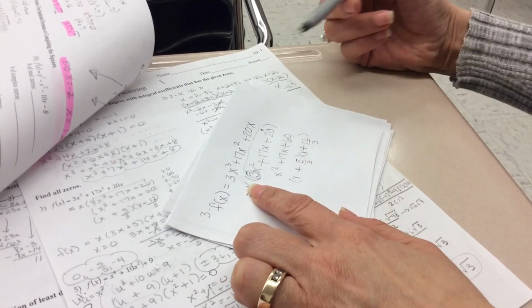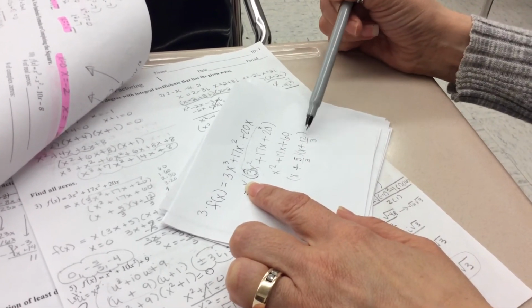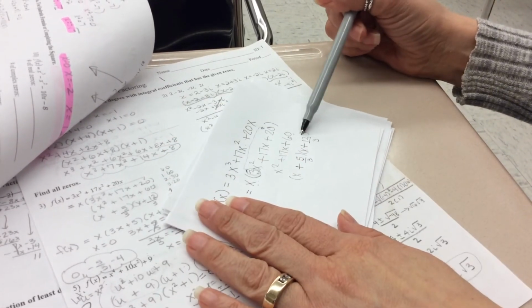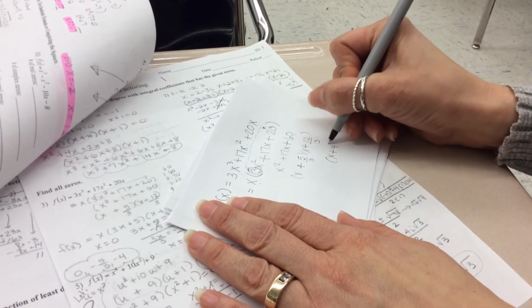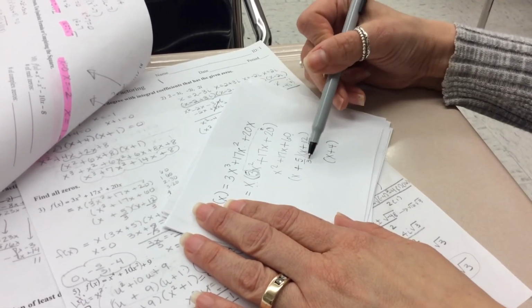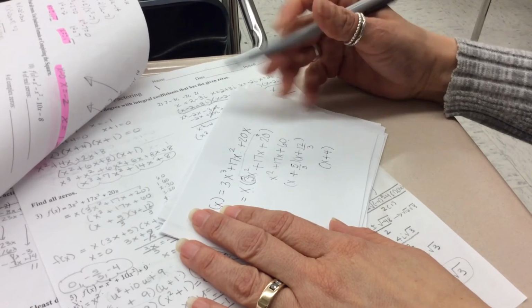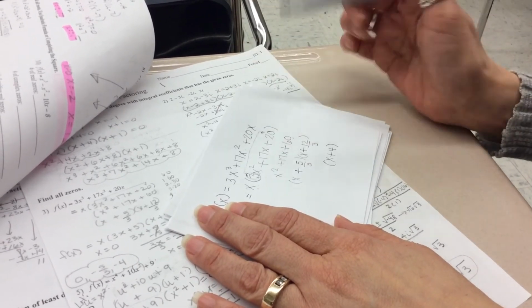Okay, now, if your fraction can be simplified, such as this one, 12 divided by 3 gives me 4, then I'm going to do that. So I'm going to have x plus 4 here. If it cannot be simplified, 5 divided by 3 cannot be simplified. That's as low as it can go.